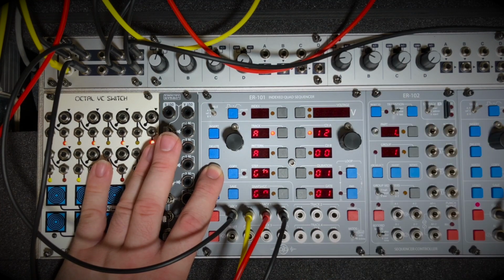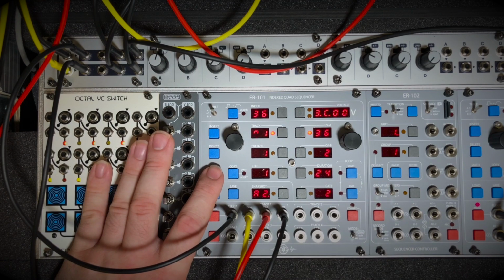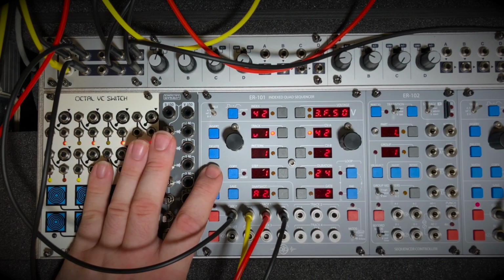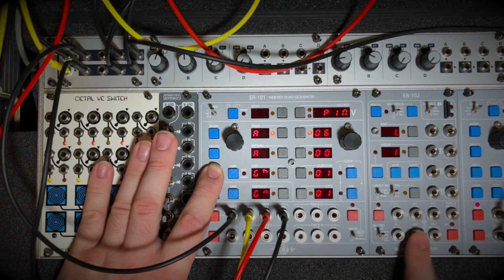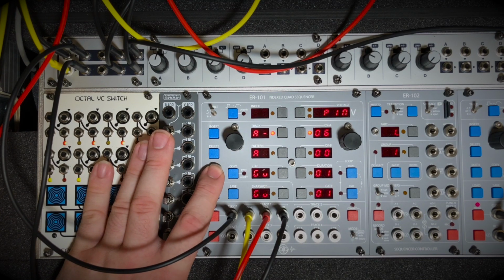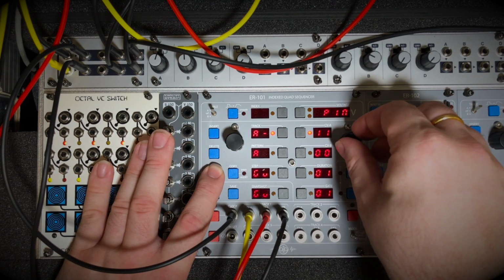So this will add 12. And we could do half an octave. See, and I pressed it again there, and it did it again. Now, if you hold it down and hit invert, if you have the ER102, it switches it to the opposite transform. So let's put this back into octaves.